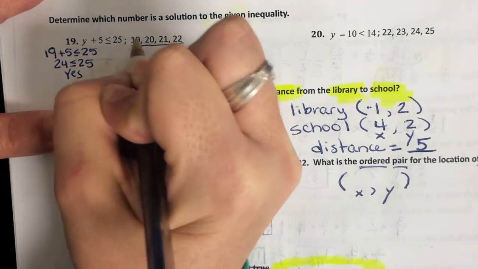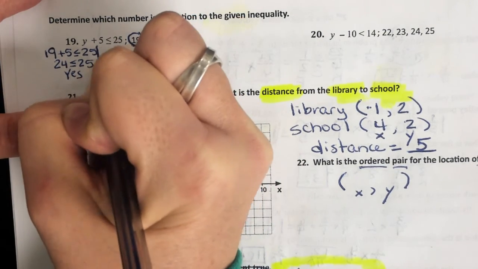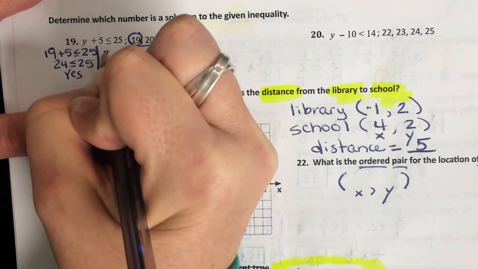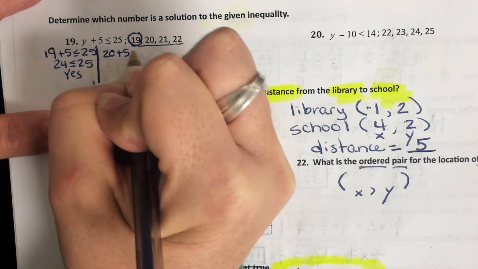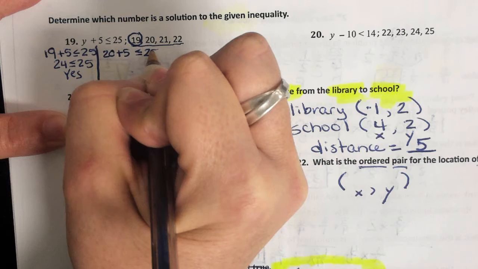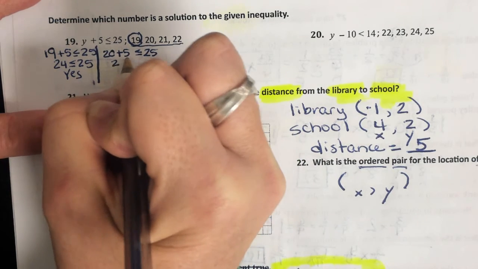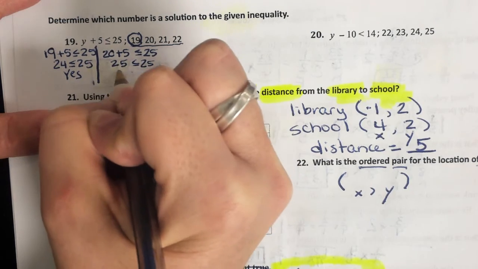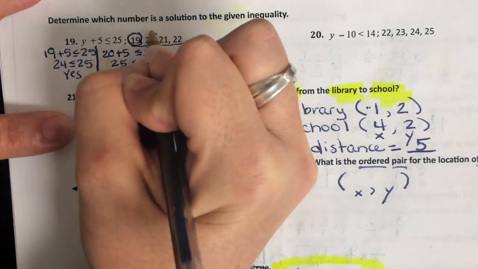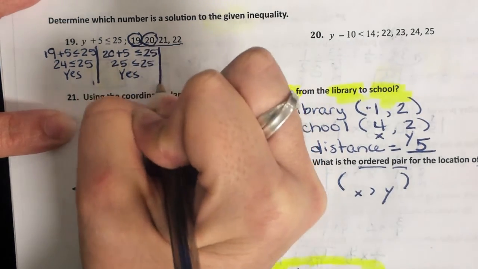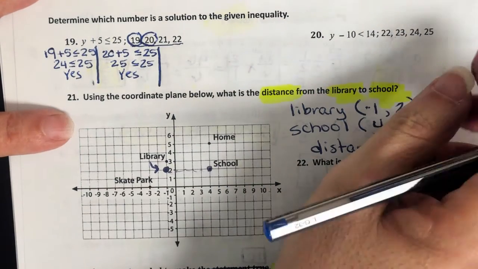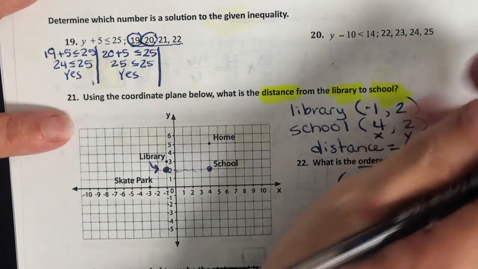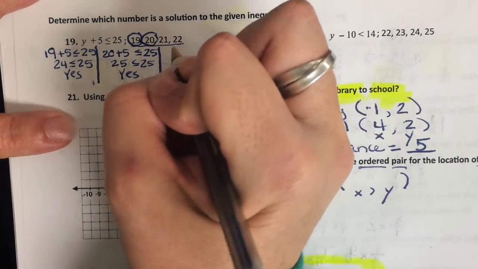Yes. So I should have circled 19. She said 18. I said 19. I think 25 less than or equal to, yes. No, let's just stop all the comments. So we can just get through it. Here we go. 21.